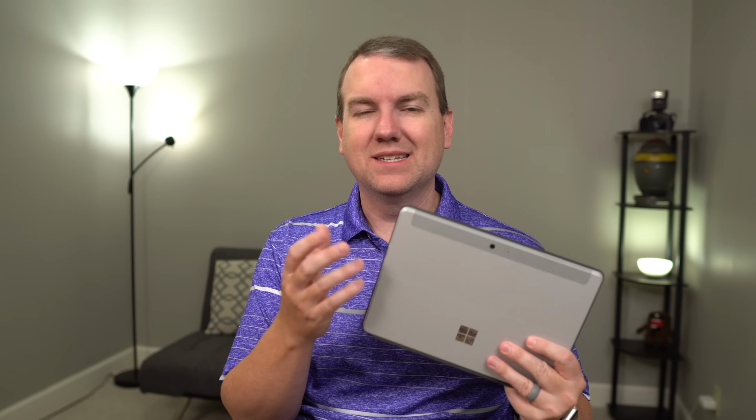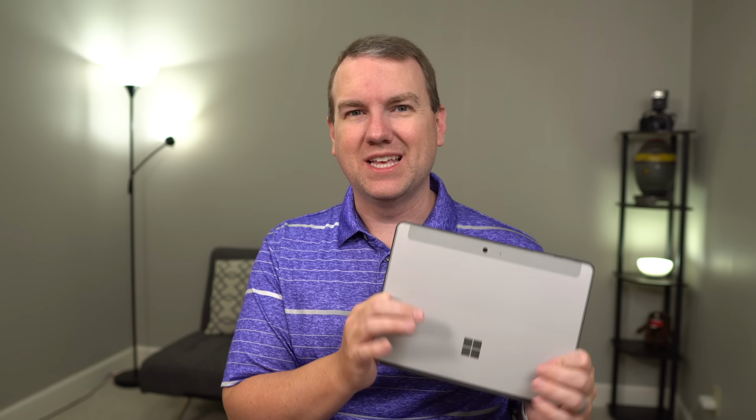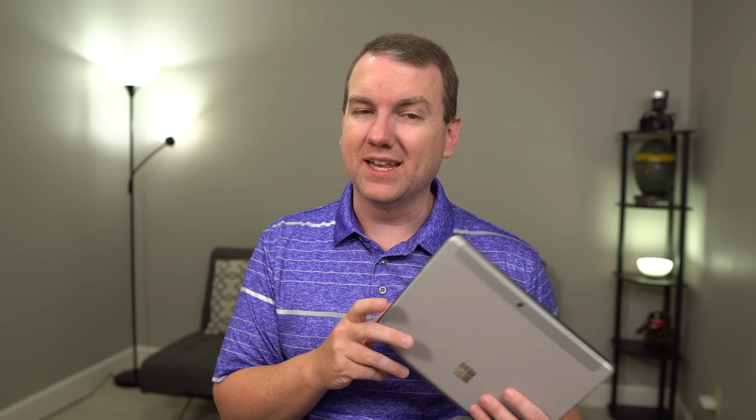For the more work-related stuff, typing documents and running scripts and things, that actually worked pretty well, about as you would expect for a relatively low-powered tablet. The biggest limitation on this thing is just that processor. The Pentium processor, the same one that's in the lower-powered $399 version, that's really hurting this a lot.